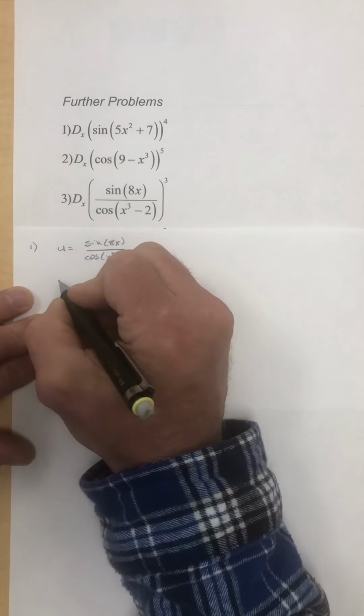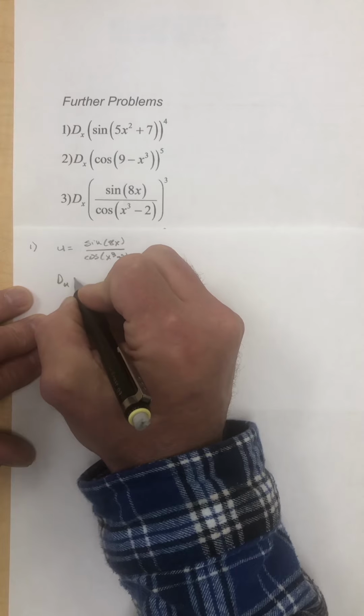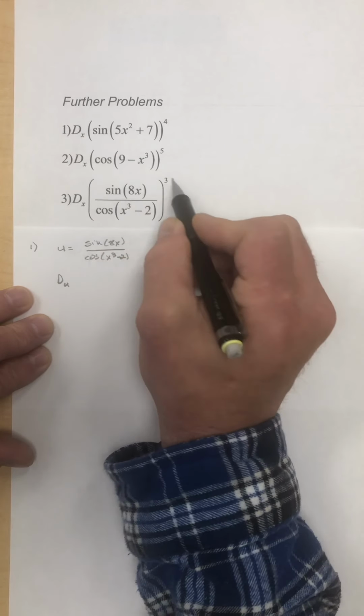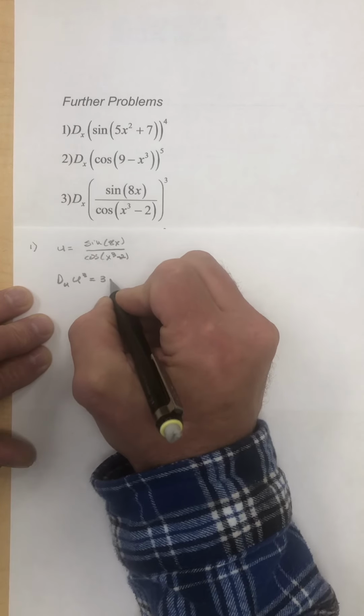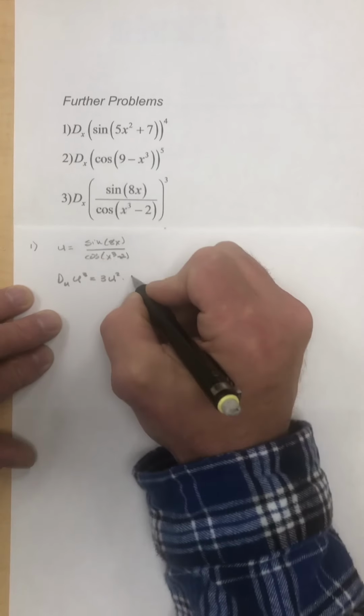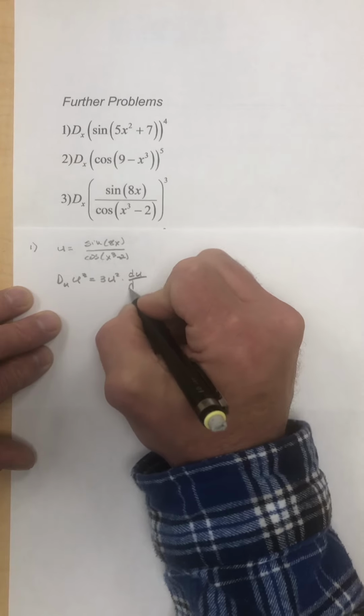Then this becomes d/du of u cubed. So we would get 3u squared times du/dx.